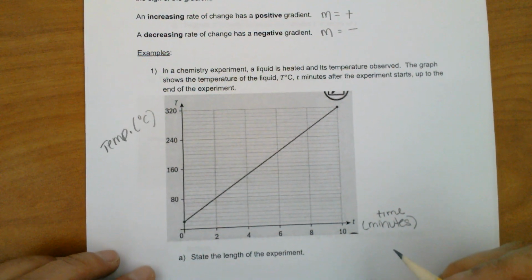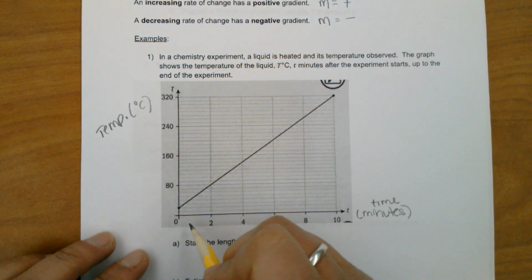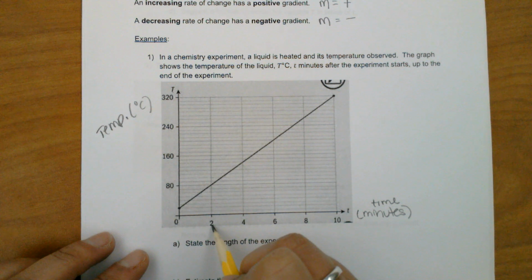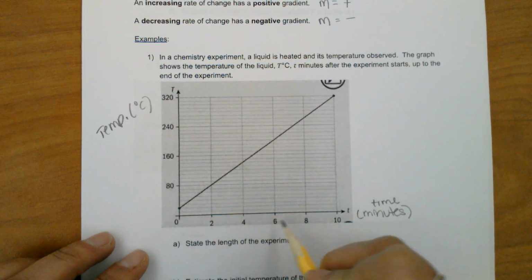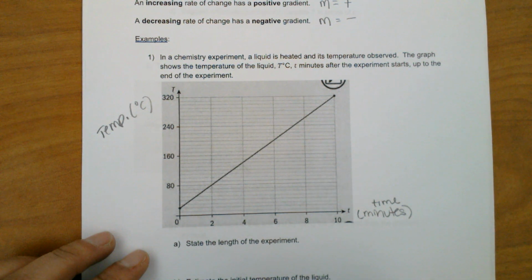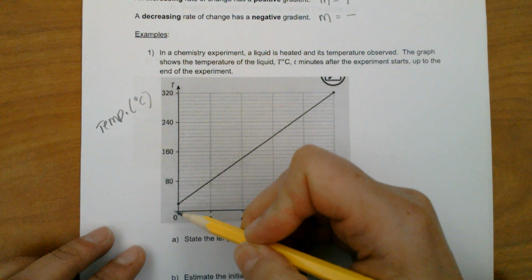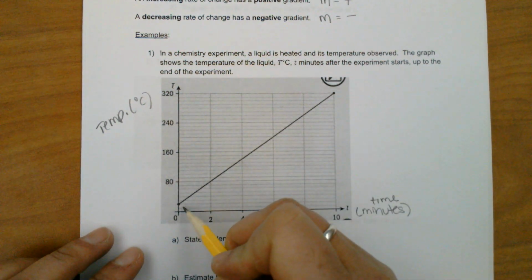All right, let's just examine the graph before we actually start answering any of the questions. When examining the graph, we should notice the scale. On the t-axis, or time, we go 0, 2, 4, 6, 8, 10. So we're counting by twos here. On the other axis, which is our y variable, we all of a sudden go from 0 to 80. Now, you will notice these little tiny lines.